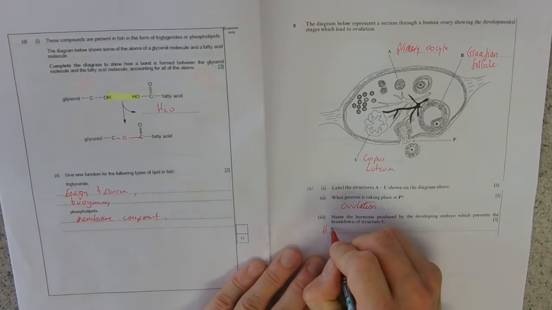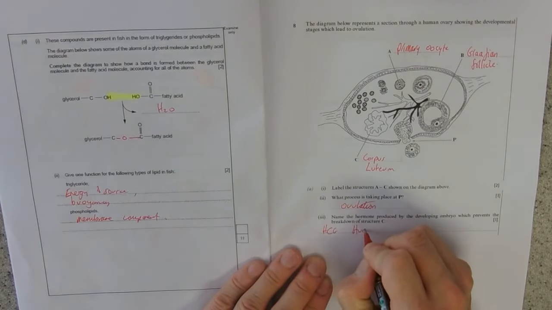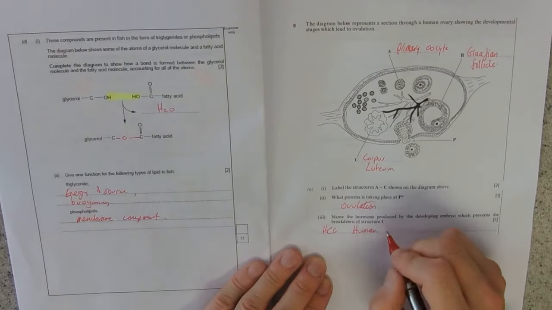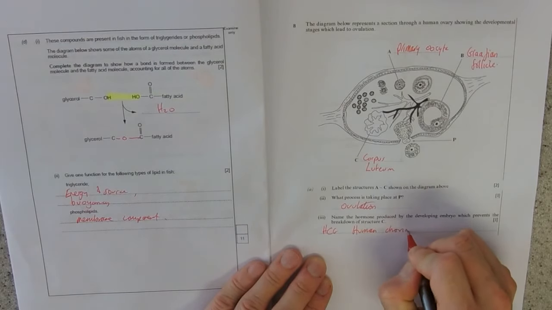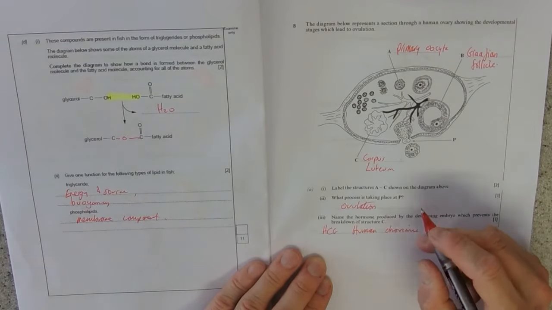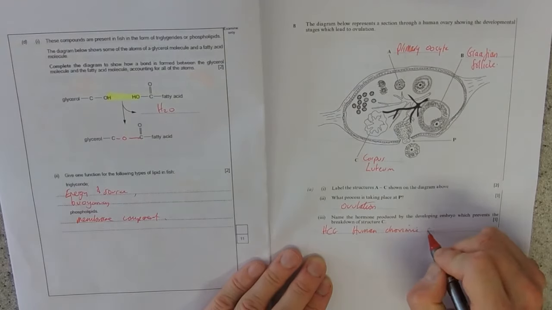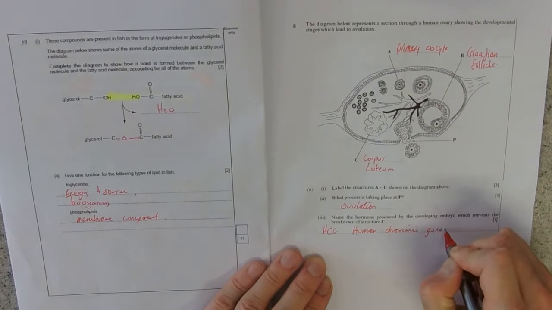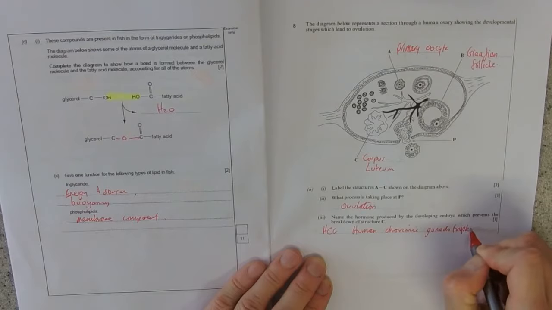So HCG, which is human chorionic gonadotrophin.